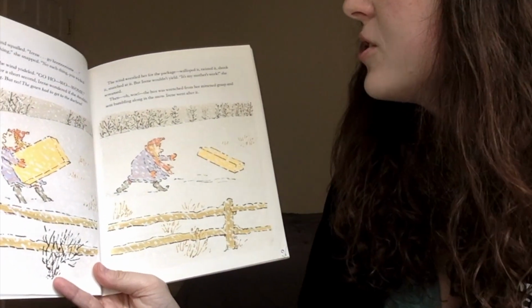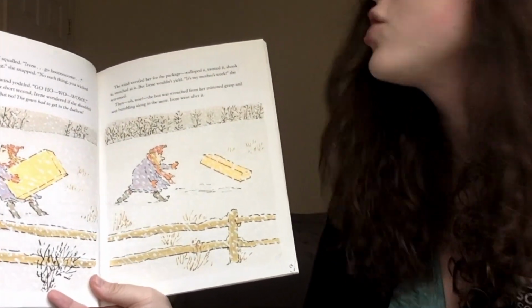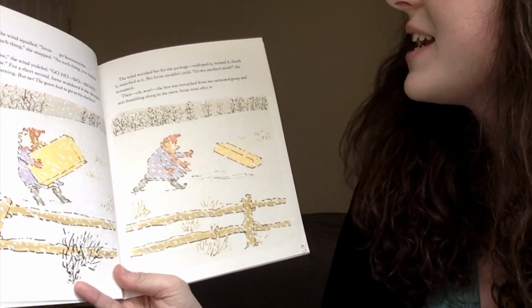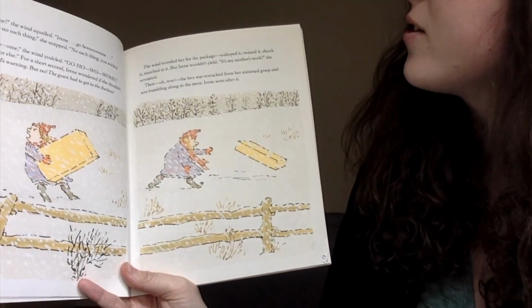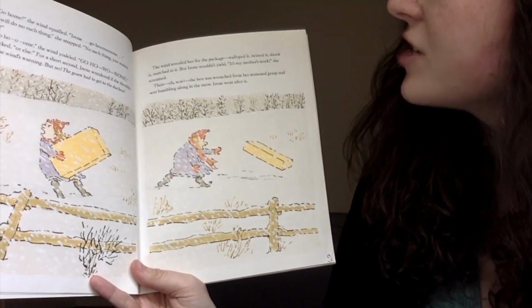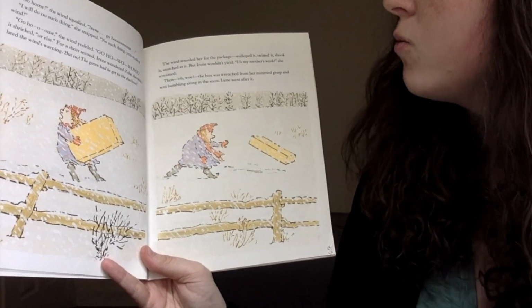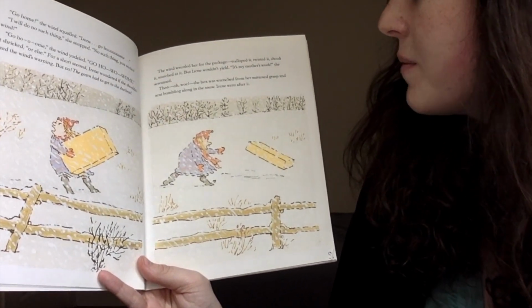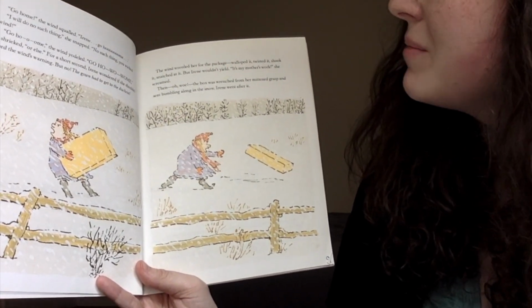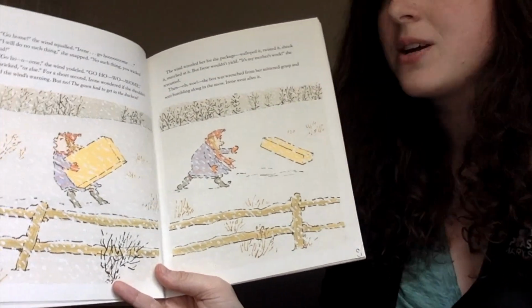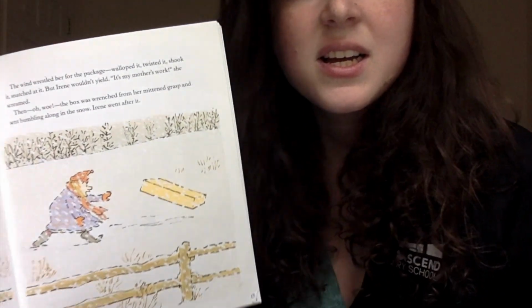The wind wrestled her for the package, walloped it, twisted it, shook it, snatched at it, but Irene wouldn't yield. It's my mother's work, she screamed. Then, oh whoa, the box was wrenched from her mittened grasp and sent bumbling along in the snow. Irene went after it. So how did the wind make Irene feel on this page? Call out a good feeling word.